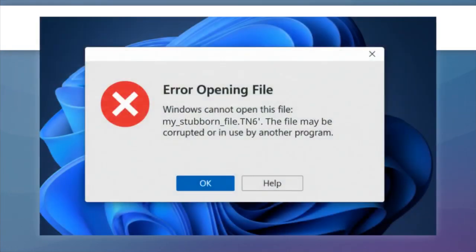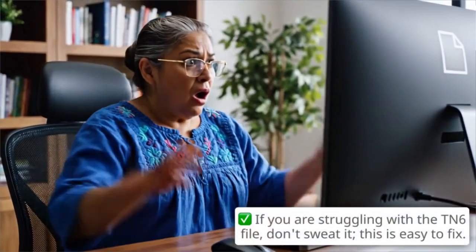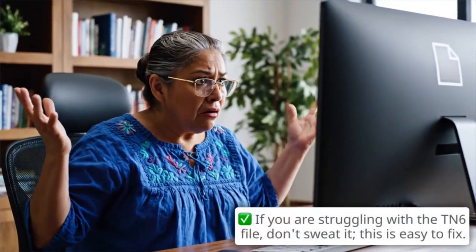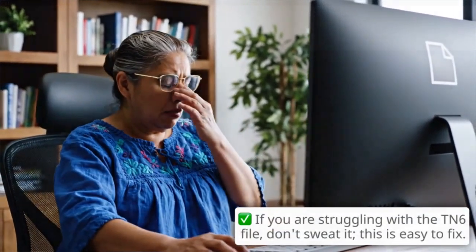If you still can't open the TN6 file, it's okay. The solution is often simpler than you think. If the TN6 file is still stubborn, look for one of these three basic errors. Use this quick reference list to check them now.